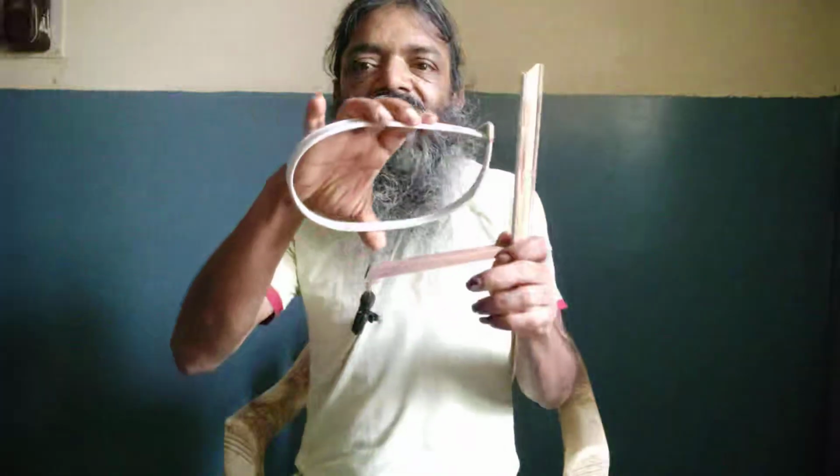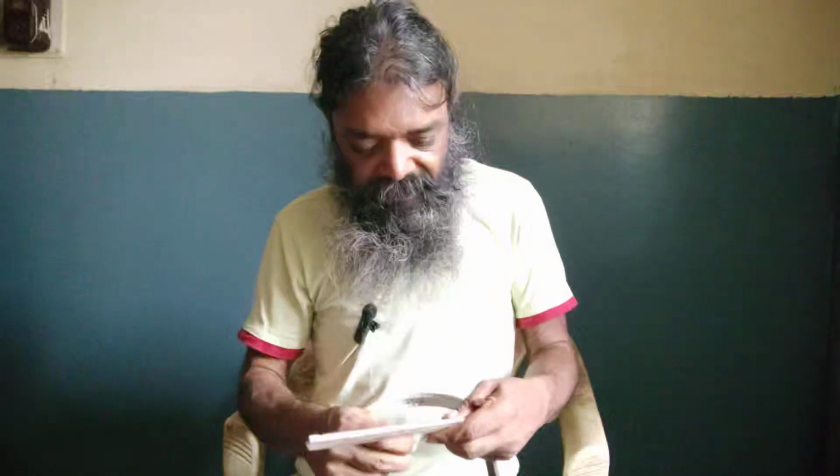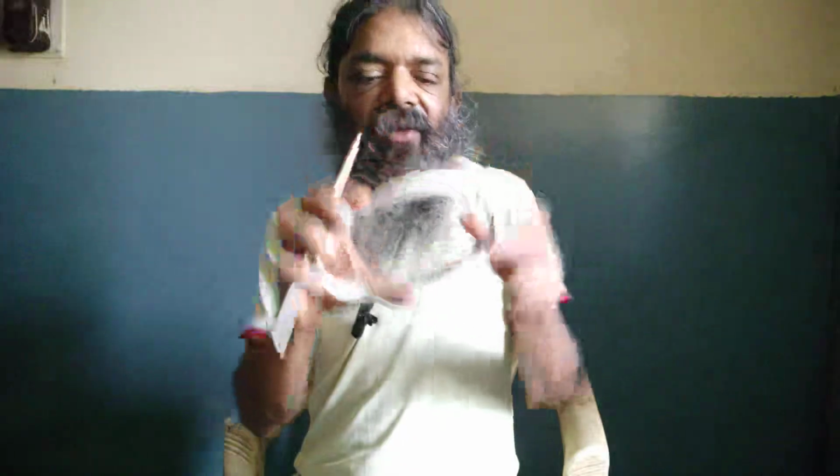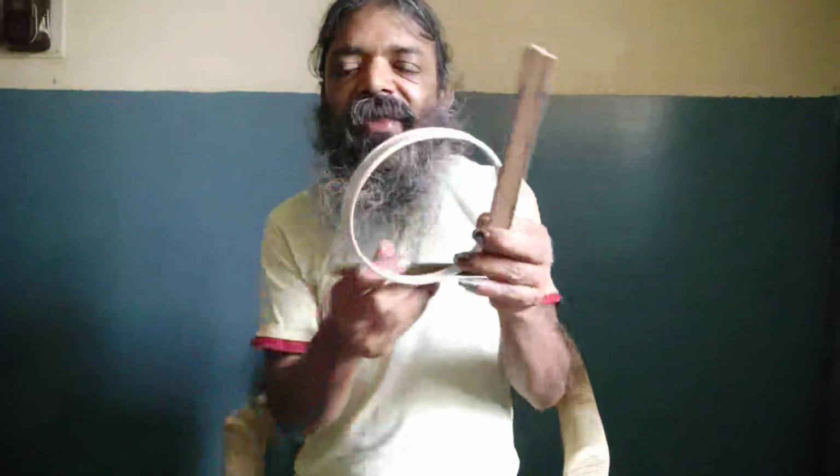What is the theta r plane? If I go back to our theta r plane, then this is a rectangle.